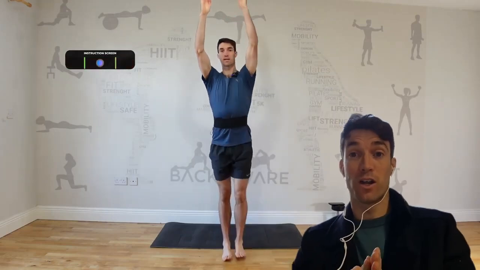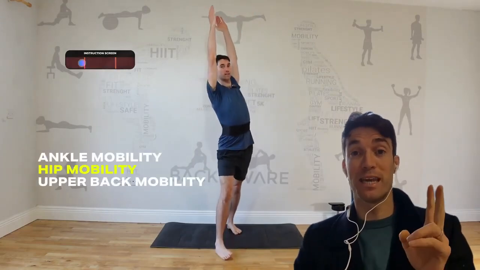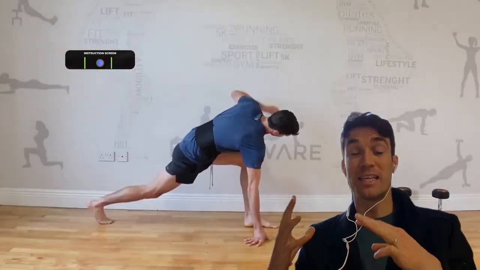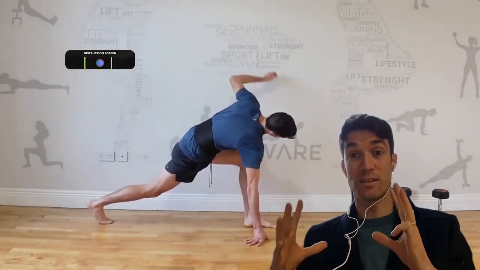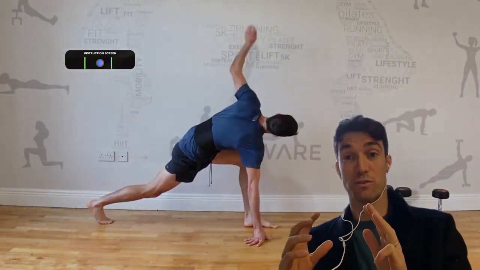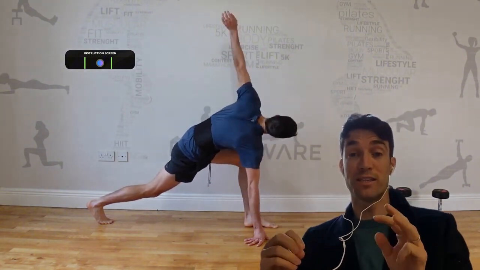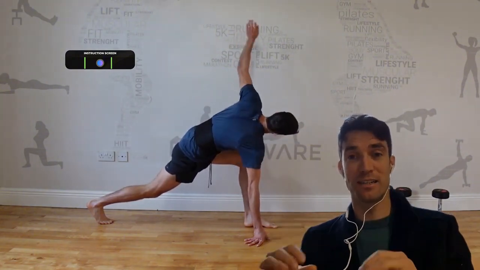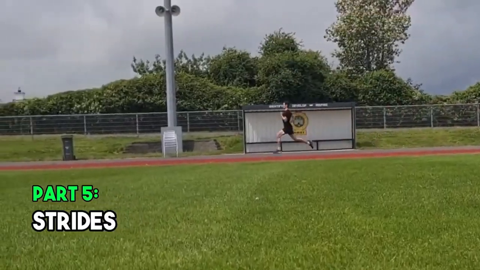I would concentrate on looking at improving ankle mobility, hip mobility, and upper back mobility. These are the areas where we need to move through most efficiently. So if you can move better at these three key areas, that's a great start. Second is stability and strength.